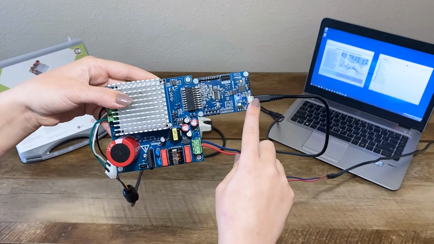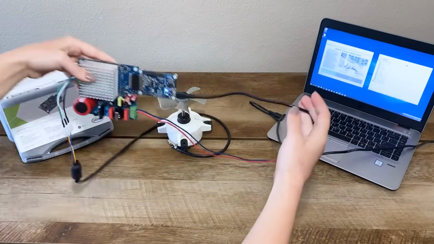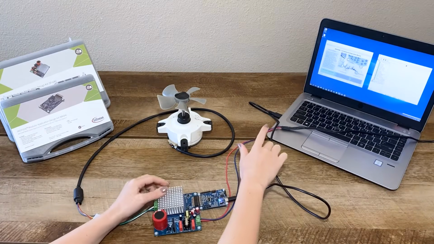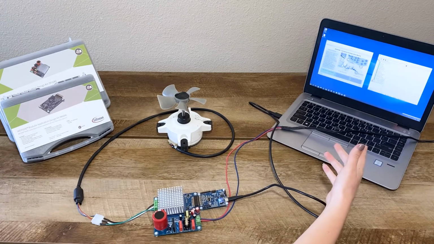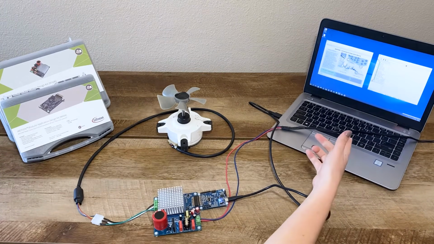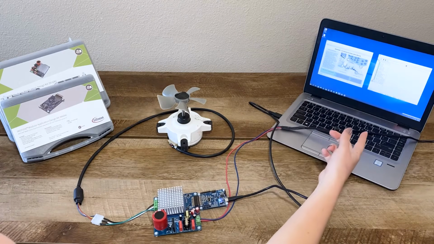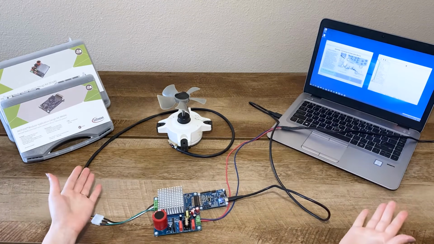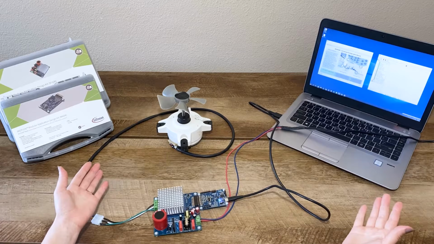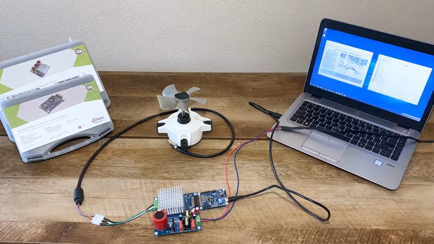The micro USB port from the control board connects to a USB port on your computer, which allows you to configure your motor parameters, run your motor, as well as tune and debug your motor drive system with the iMOTION tools. Okay, we now have everything needed for our motor drive setup, so now let's take a look at the iMOTION tools and how to get this motor running.